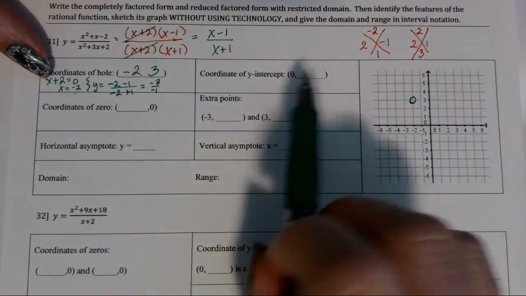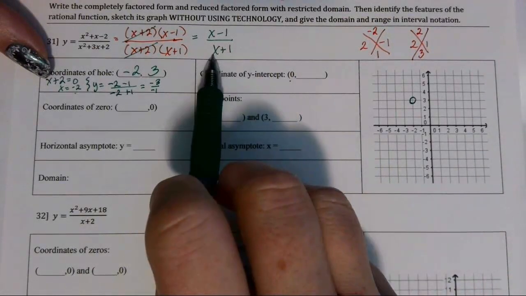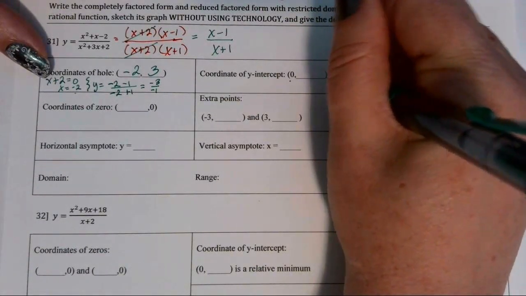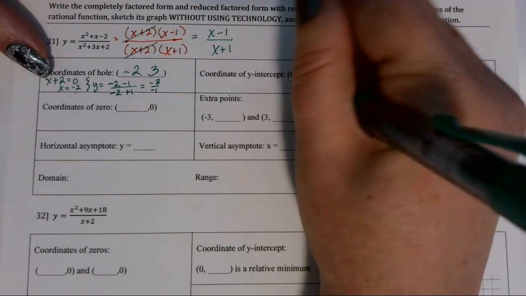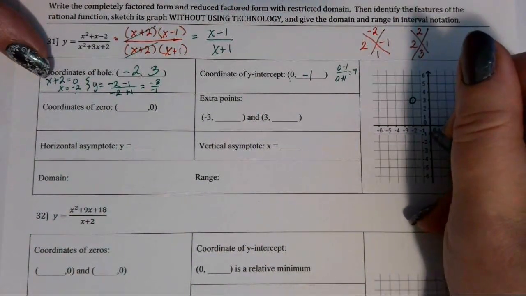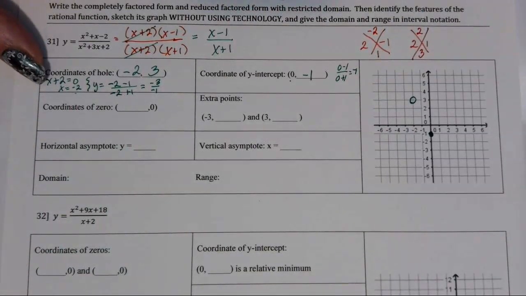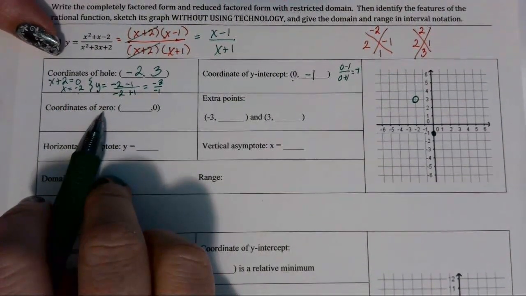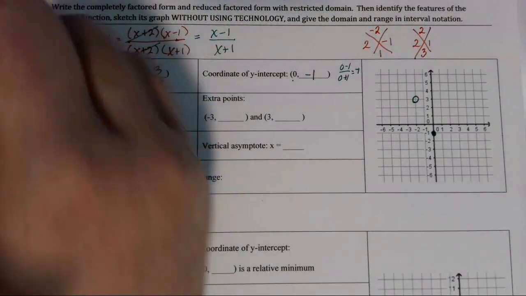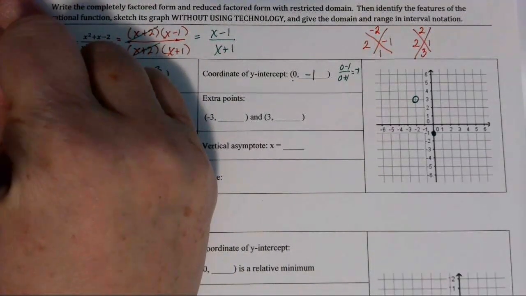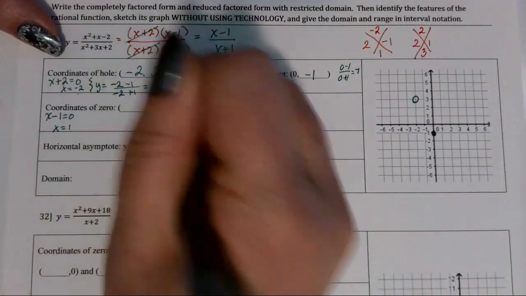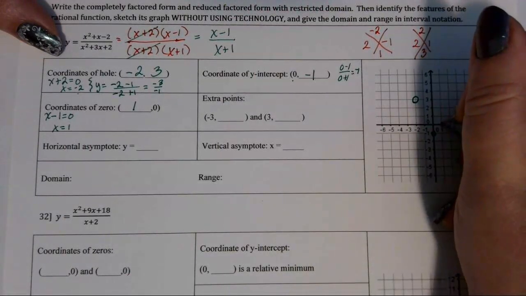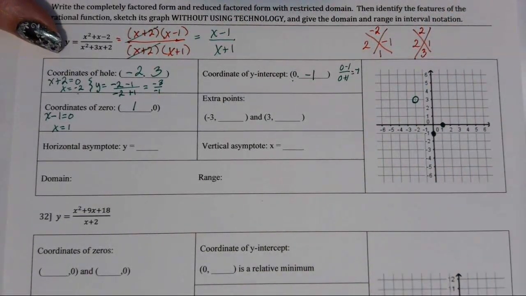And then to find the y-intercept, we put 0 in for all the x's in the simplified form, and that would be 0 minus 1 divided by 0 plus 1, which is -1. So (0, -1) is the y-intercept, and we put a closed circle there on the graph. To find the zeros, we take non-canceled factors from the numerator and set those equal to 0. So x minus 1 equals 0. We'll add 1 to both sides, and x equals +1 is our real zero. So we put a closed circle there on the graph at (1, 0).